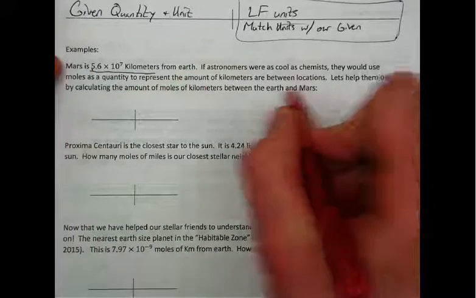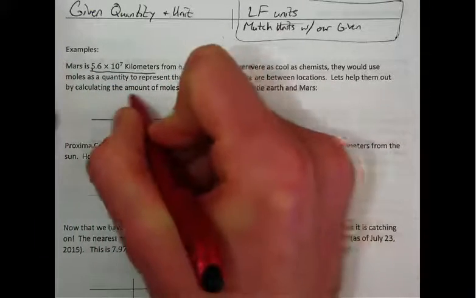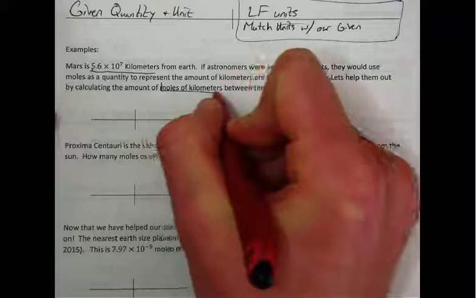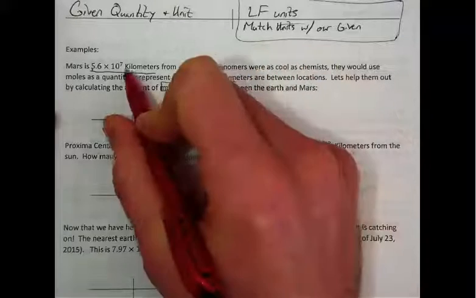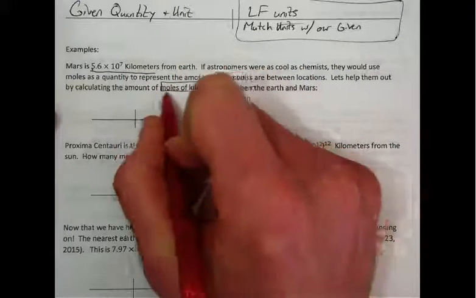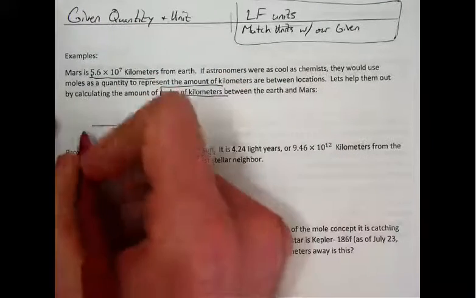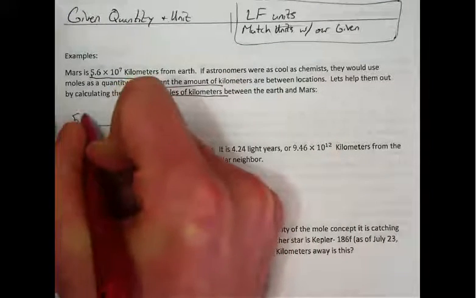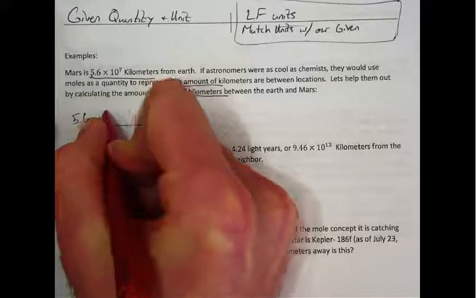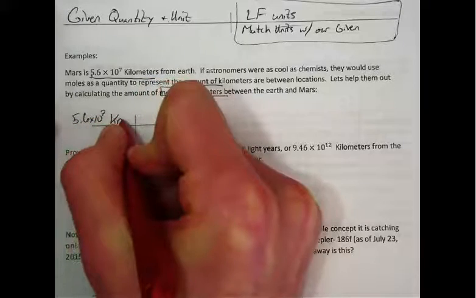Now, we are looking for the amount of moles of kilometers between Earth and Mars. So we're trying to convert from kilometers to moles of kilometers. So given quantity and unit. Our given quantity is 5.6 times 10 to the 7th, and our unit is kilometers.